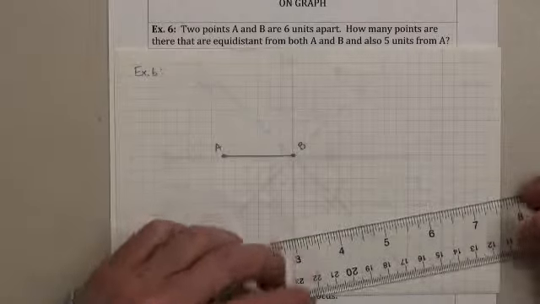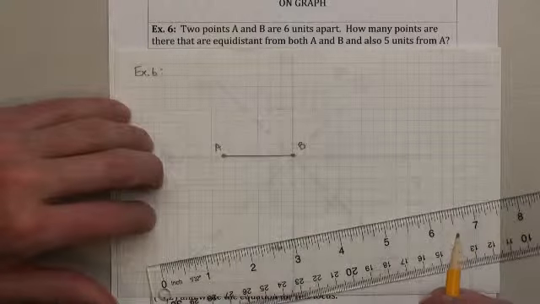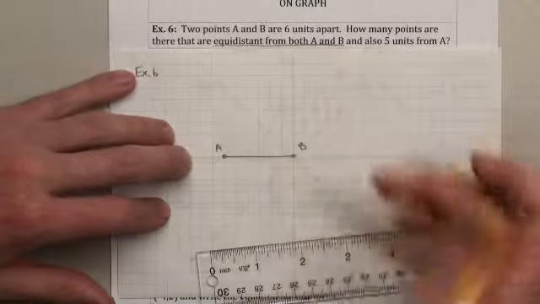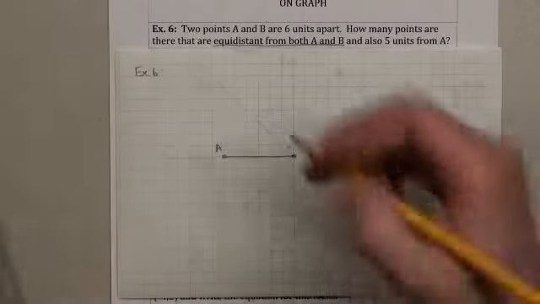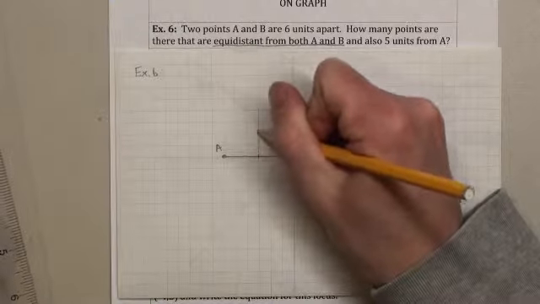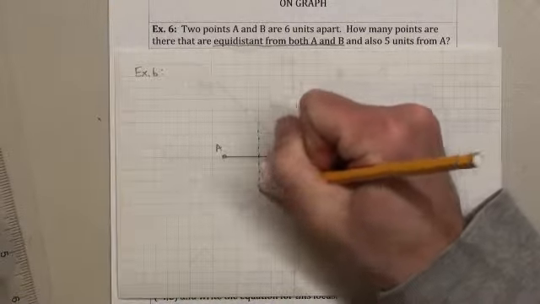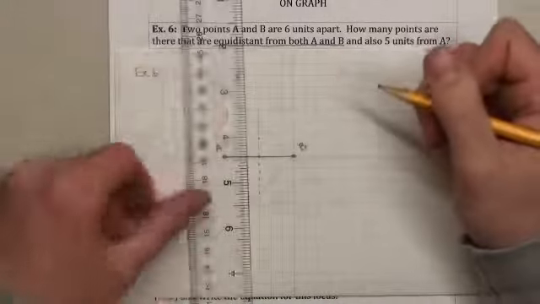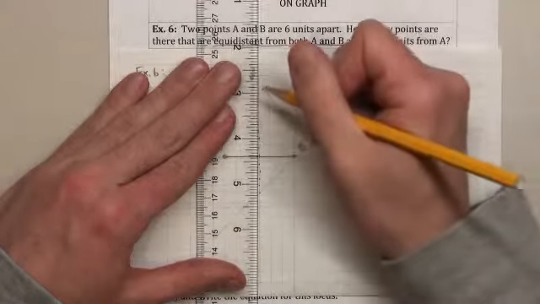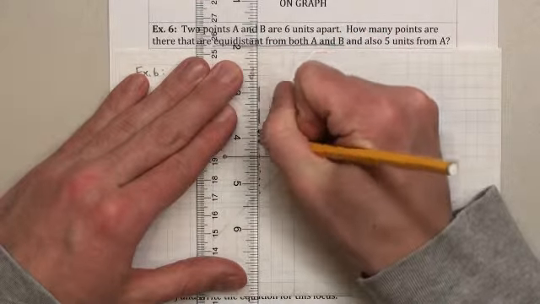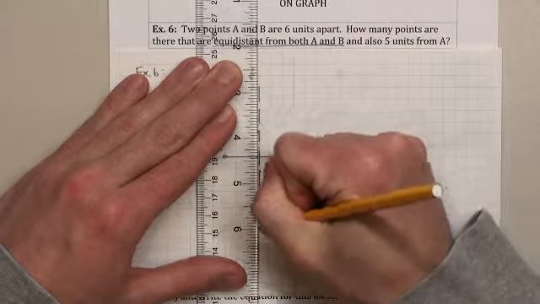How many points are there that are equidistant from both A and B? That's the first part. Okay. All the points that are equidistant, remember, equidistant from 2 points is a line directly in between them, just like that. This is the locus of points equidistant between 2 points. Okay?